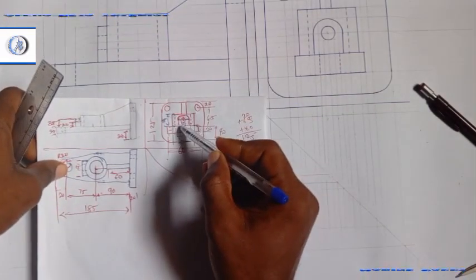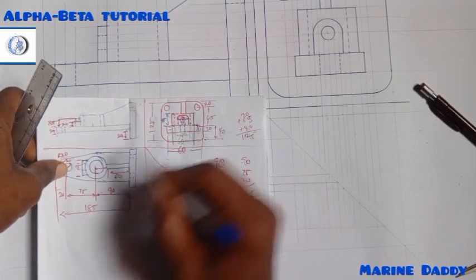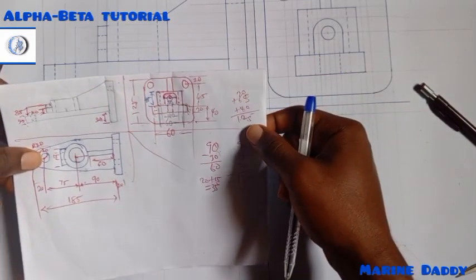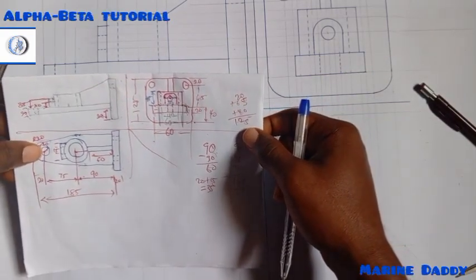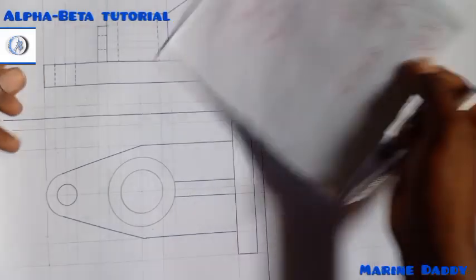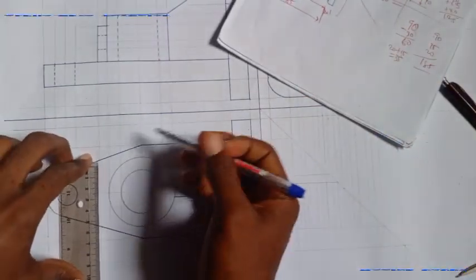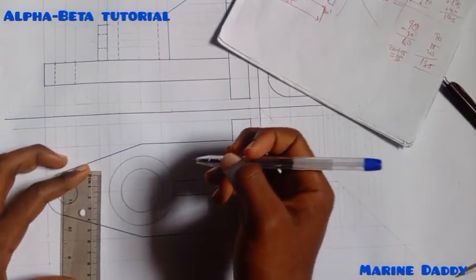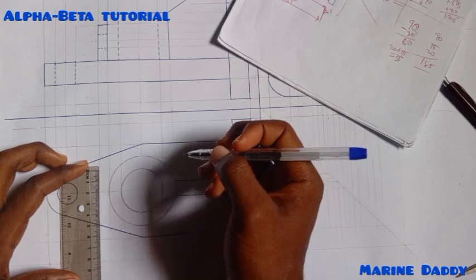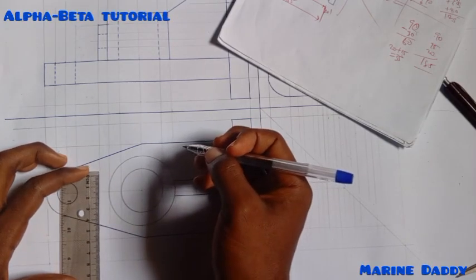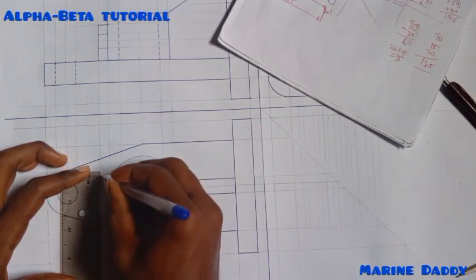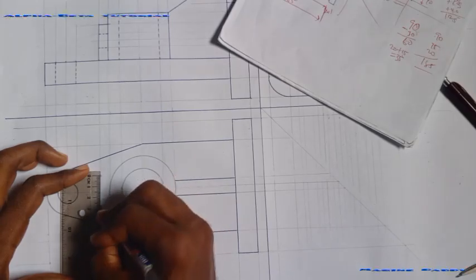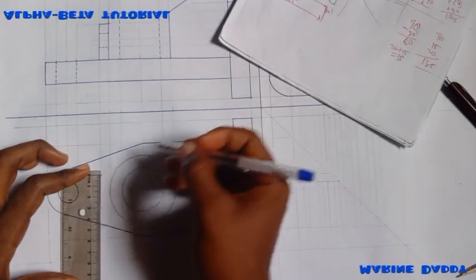From our diagram, we have 30 from here to here. Then it has a span of 10 millimeter. So I'll do it 10 millimeter. Okay, 30 like this. 30.